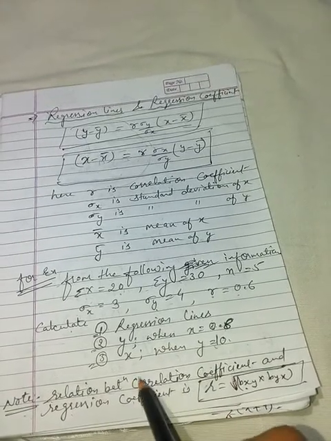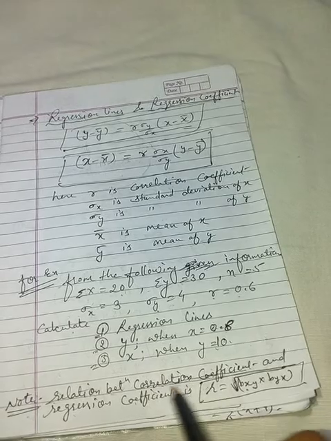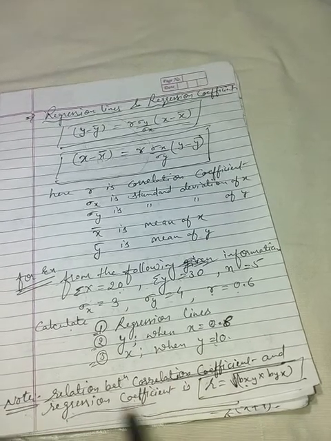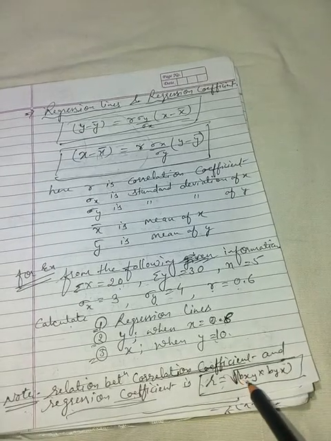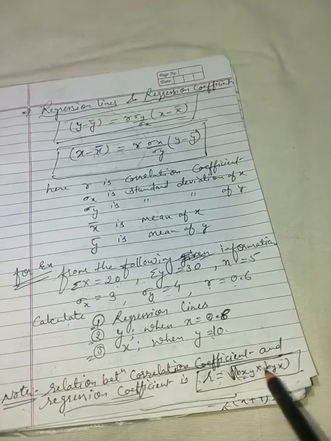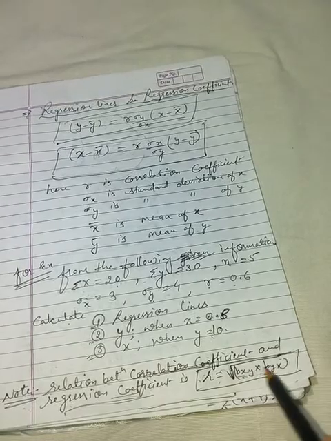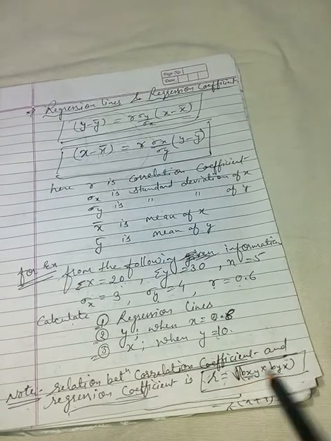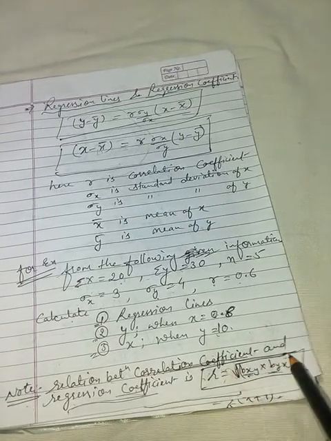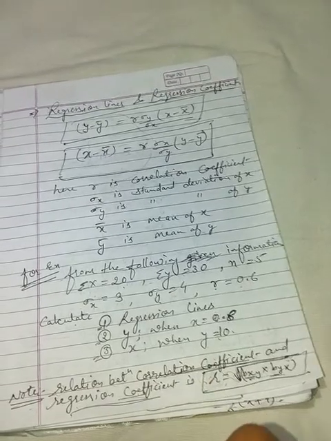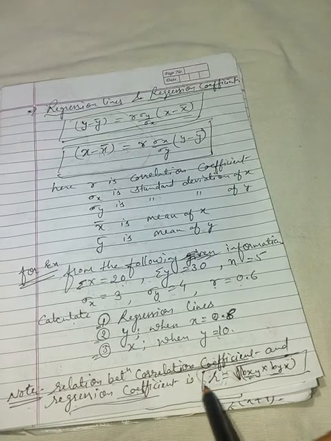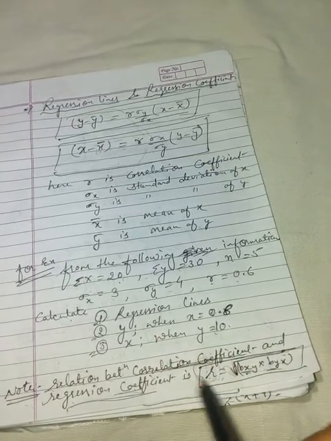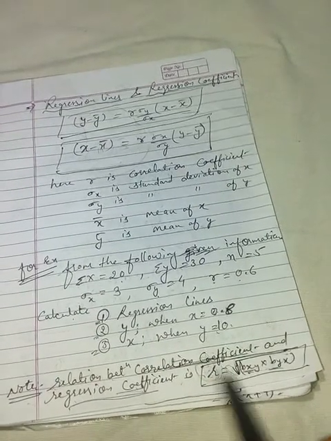The relation is that r is equal to the square root of the product of the regression coefficients x on y and y on x. The correlation coefficient lies between -1 and +1.